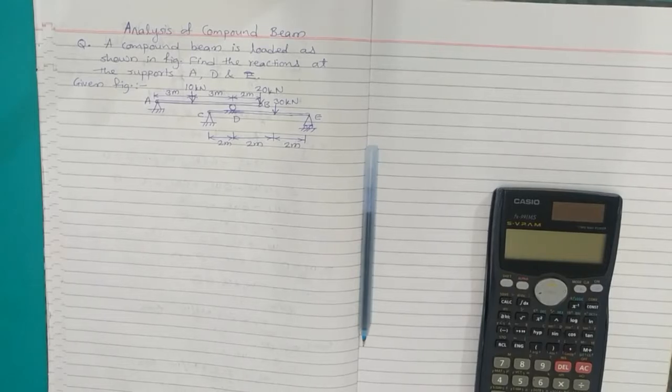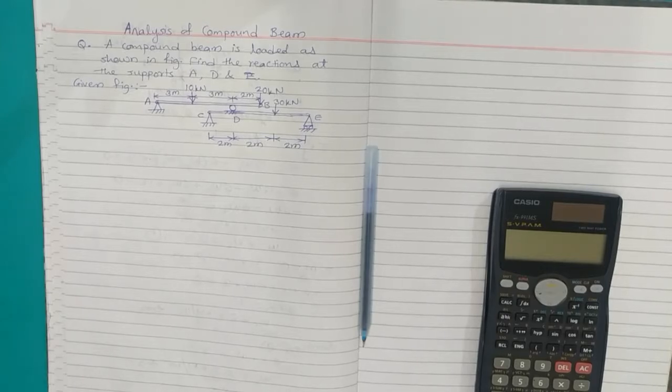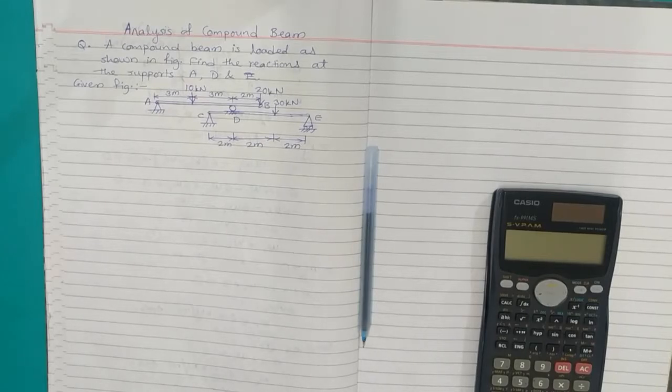We know that a compound beam is a kind of structure where two or more beams are combined together either by means of rollers or by means of internal hinges or internal pins. So if two or more beams are connected together, the entire structure together is considered as a compound beam. So let's solve a few numericals.